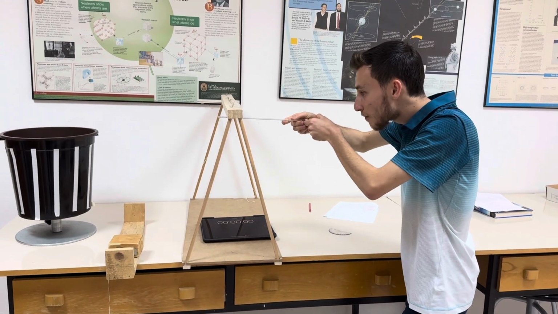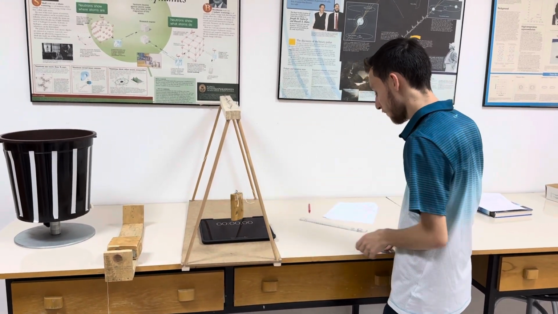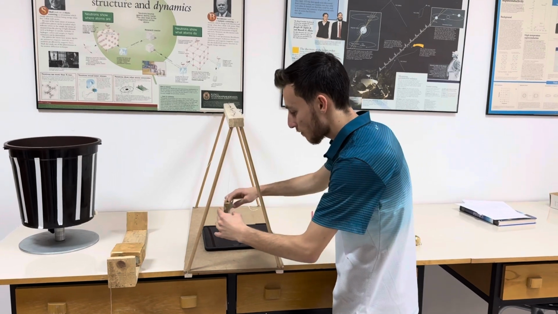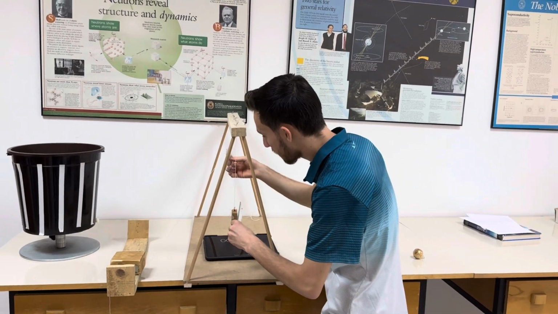In part 1, as you can see, I observed that the difference in masses is not effective on the period of the pendulum.